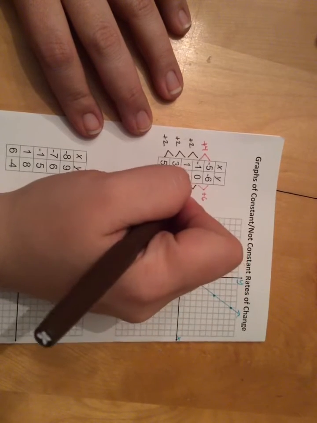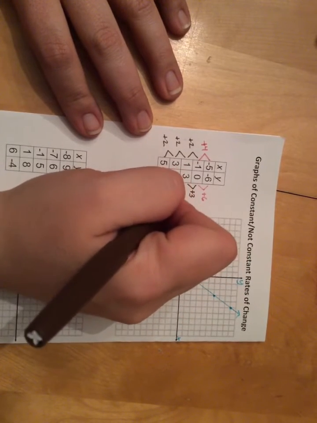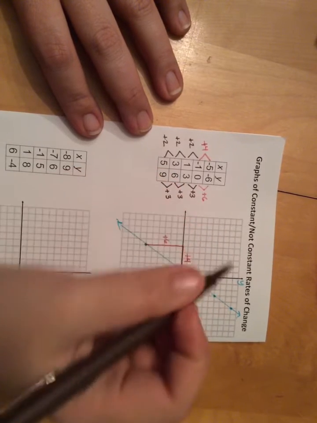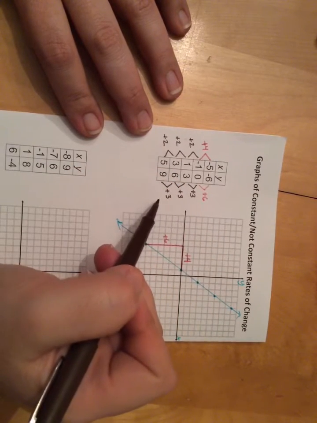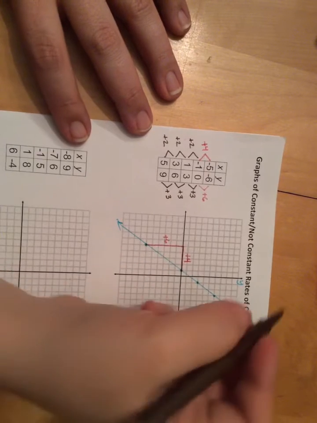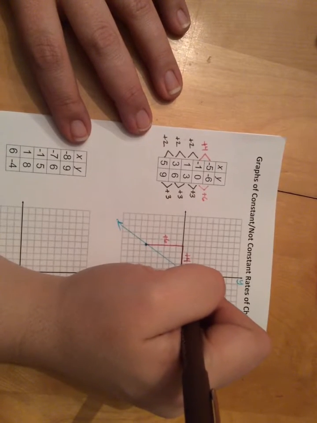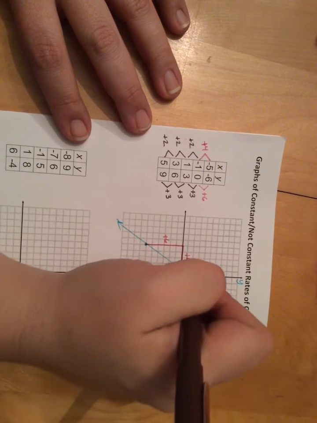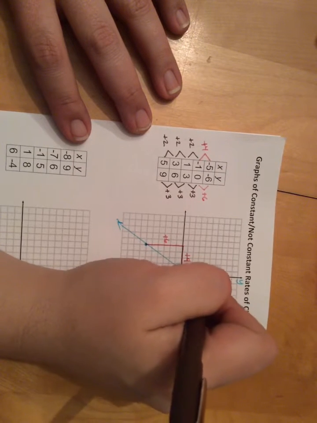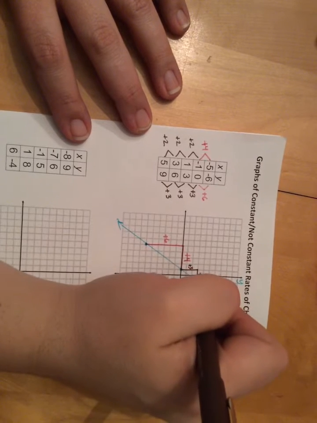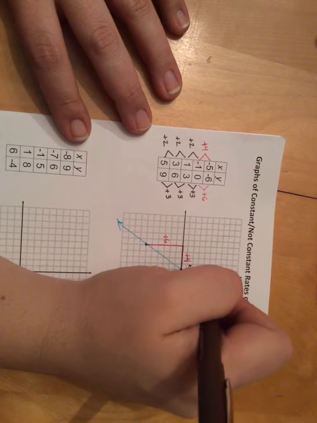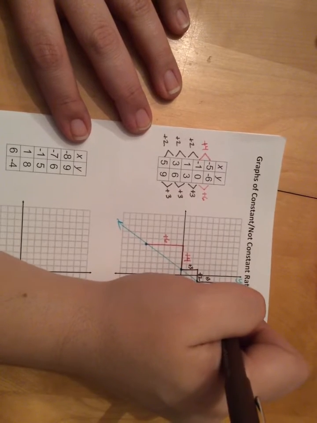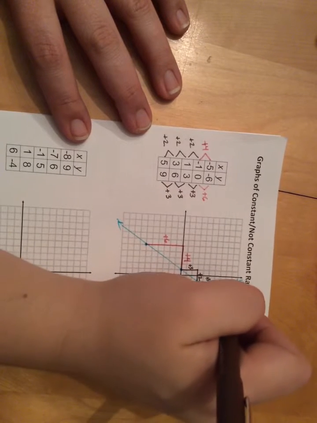On this side, 0 to 3 is increasing by 3, 3 to 6 is increasing by 3, and 6 to 9 is increasing by 3. So again, a constant difference on this side. If I look between my points, I'll see that to go from one to the next, I go up 3 and to the right 2. Then I go up 3 and to the right 2, and again up 3 and to the right 2.